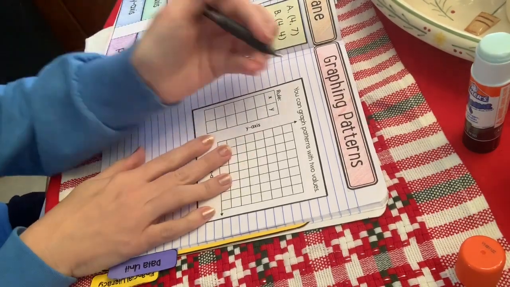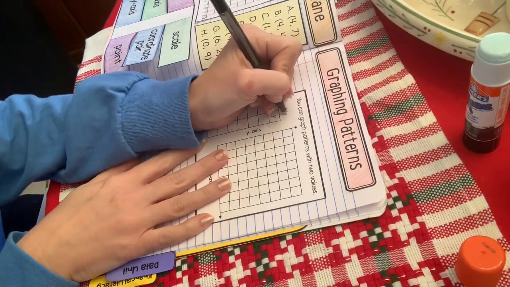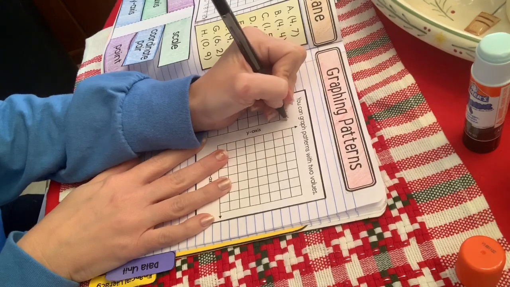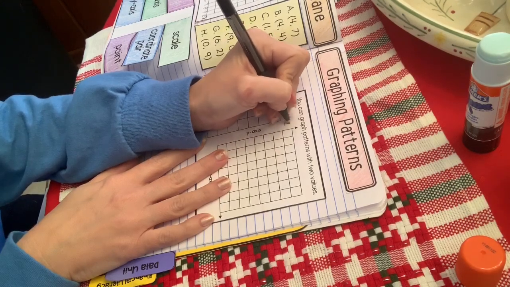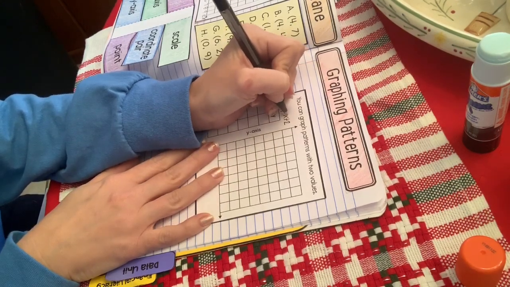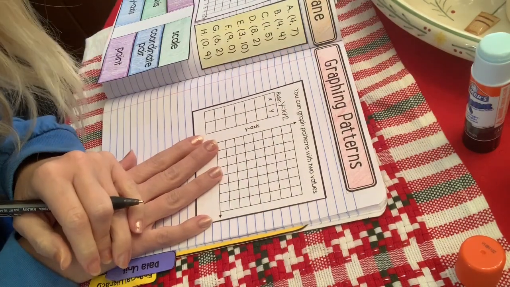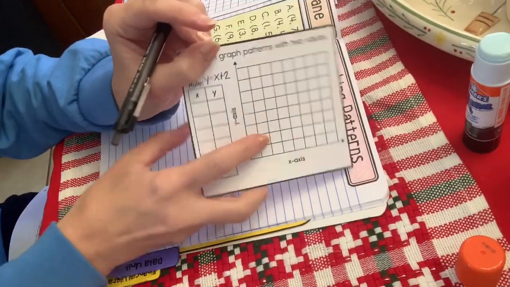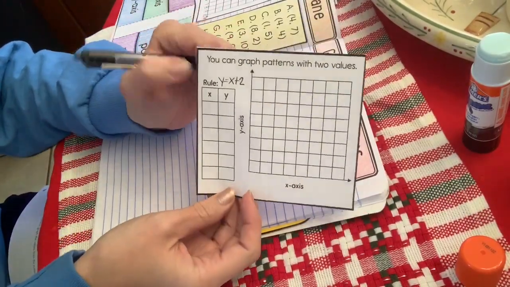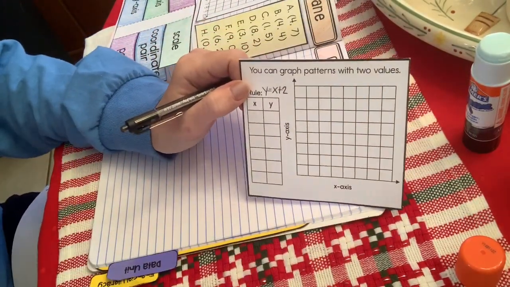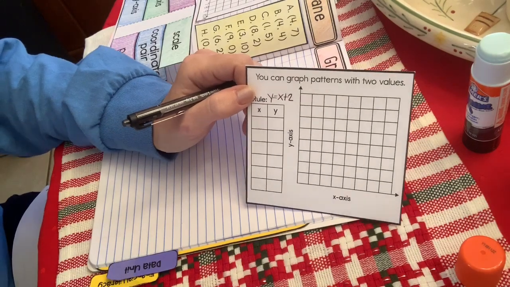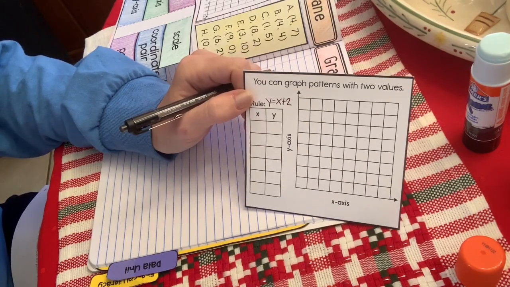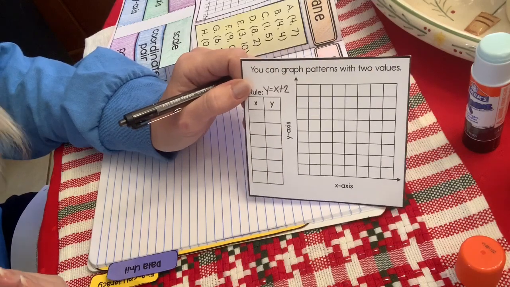Our rule is going to be y equals x plus 2. Okay, you've seen these on target board. We've done these on target board a lot. Remember, we're saying if x equals something, then y equals this. We are assuming what x stands for.